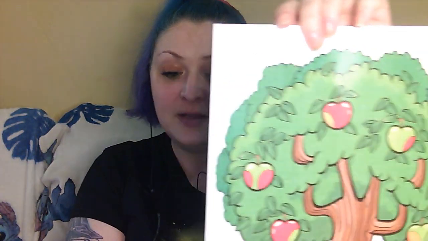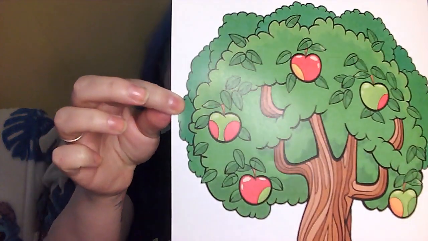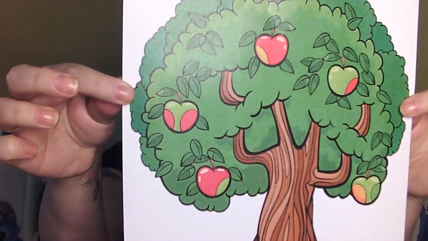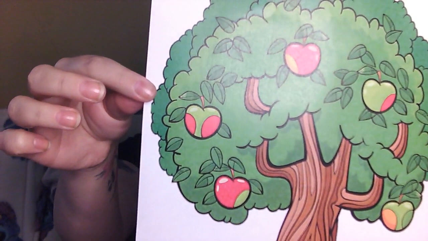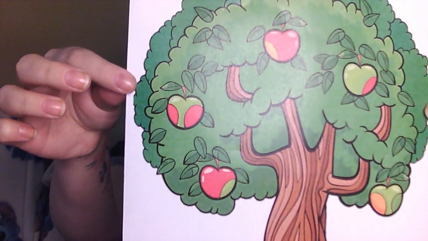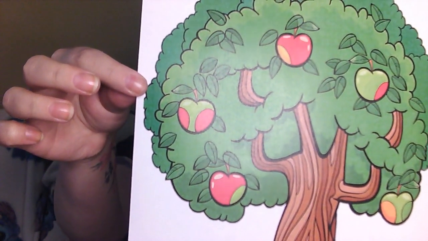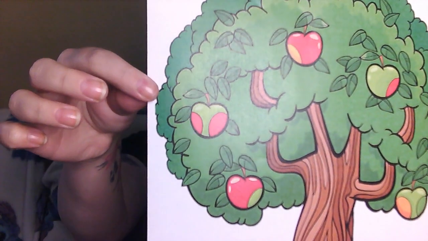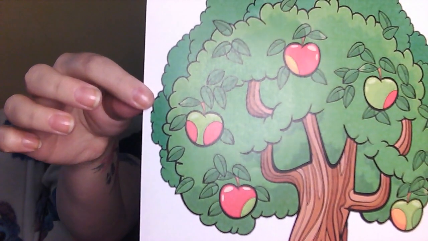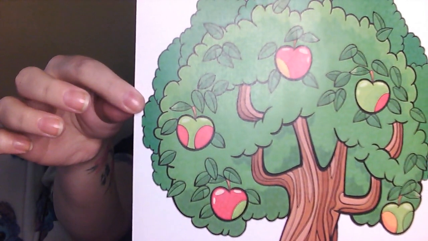So we're going to start with a simple picture of a tree. Now on this tree you will see there are apples. So I'm just going to ask you a simple question. Can you give me an apple? Here I am using the an article.